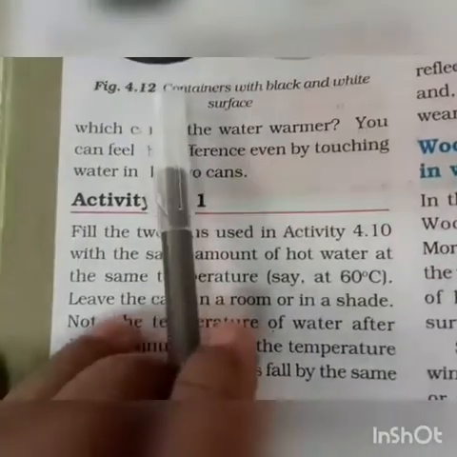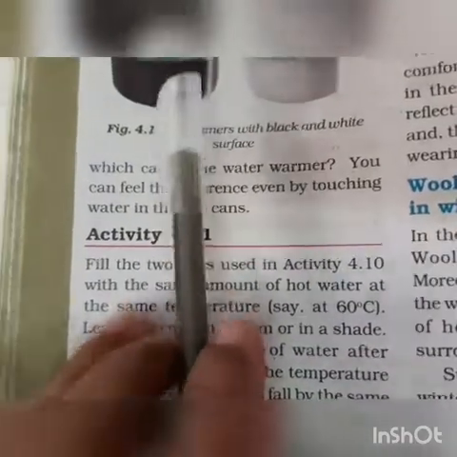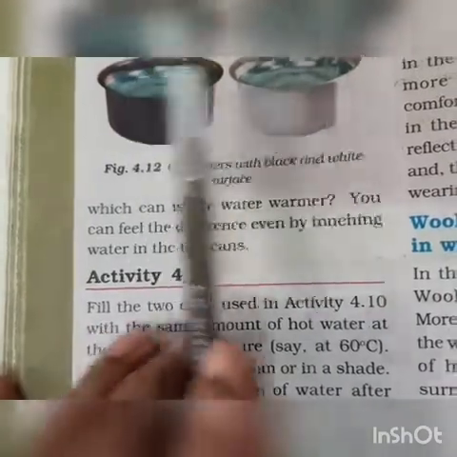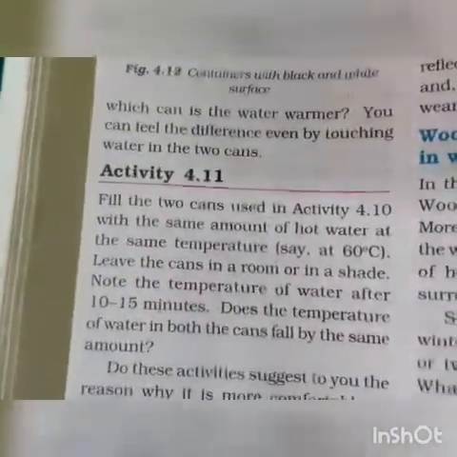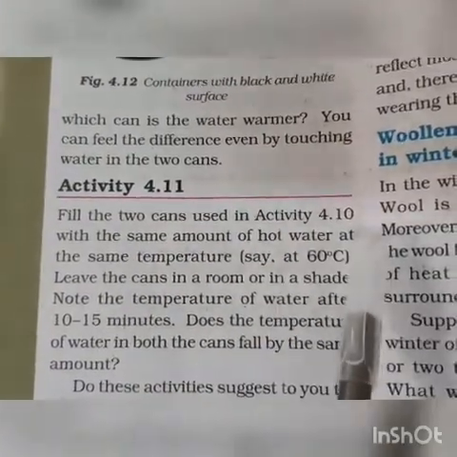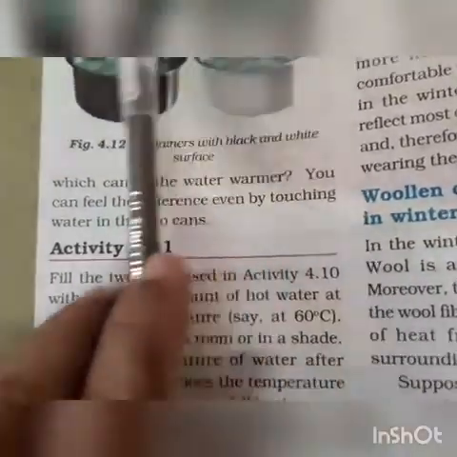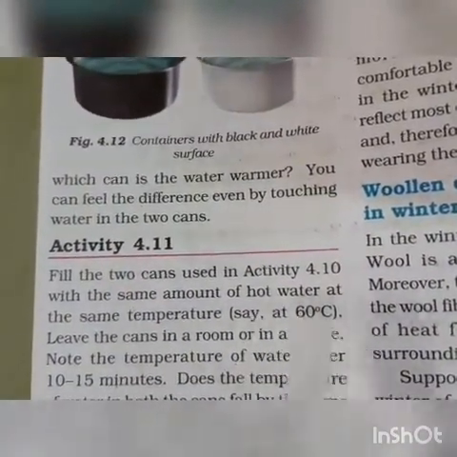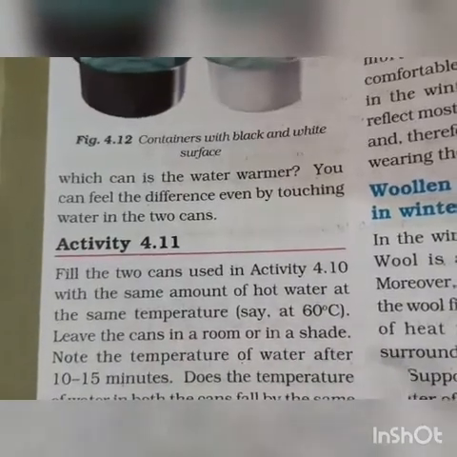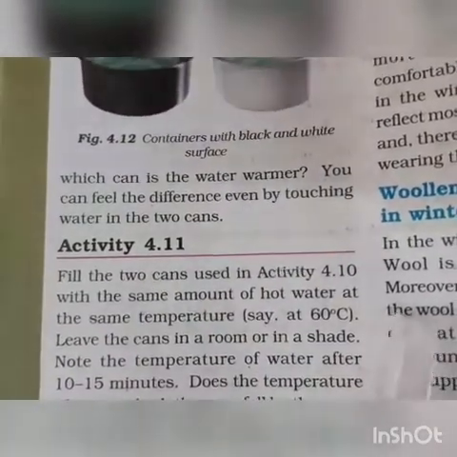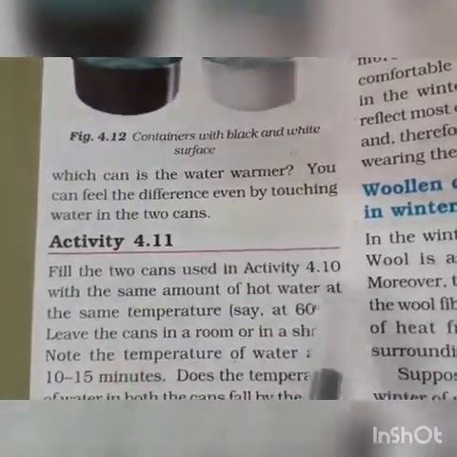This is activity 4.11. In 4.10 we had seen that the water in the can which was painted black was hotter than the one which was painted white. Now what does activity 4.11 say? Fill the two cans used in activity 4.10. We have to again take these two cans and fill them with the same amount of hot water at the same temperature, say 60 degrees centigrade. Now this water only we have to take as we had done in the activity 4.10. Now what should be the temperature?